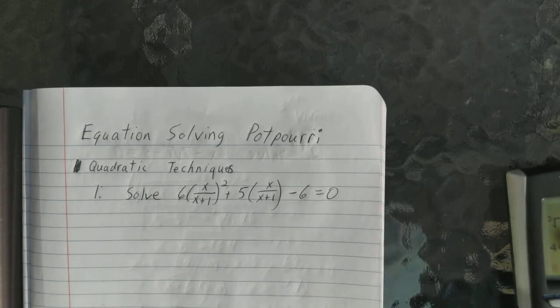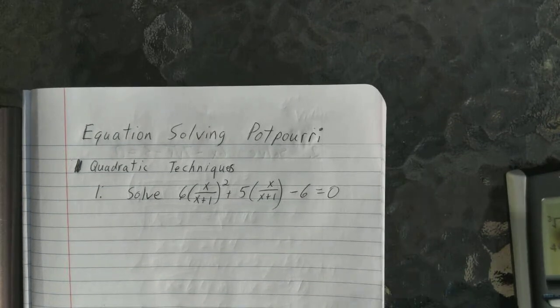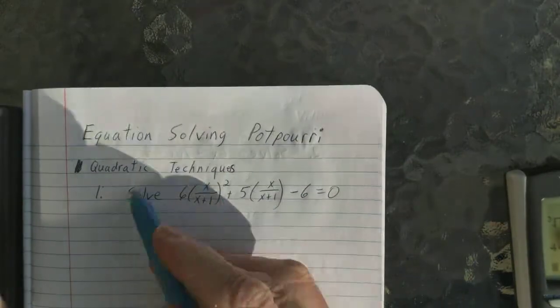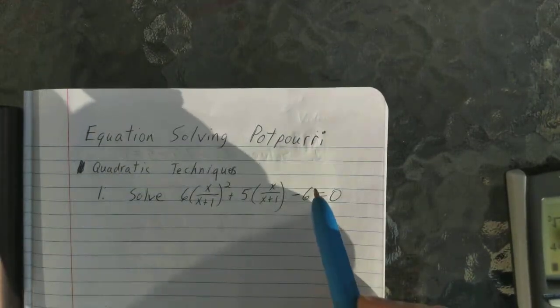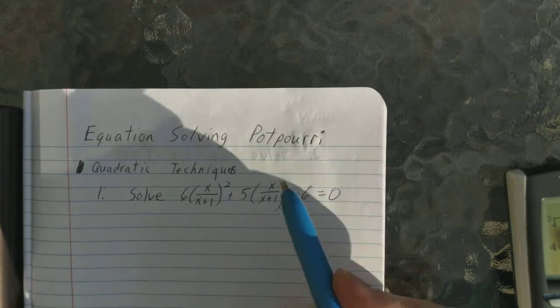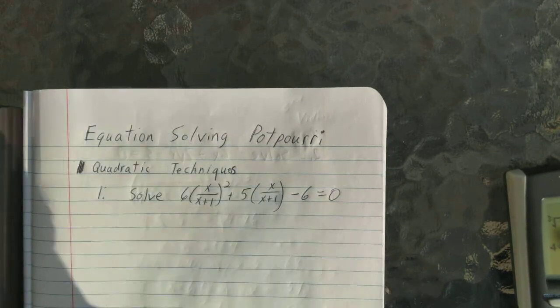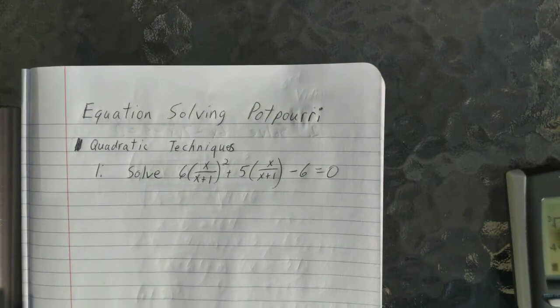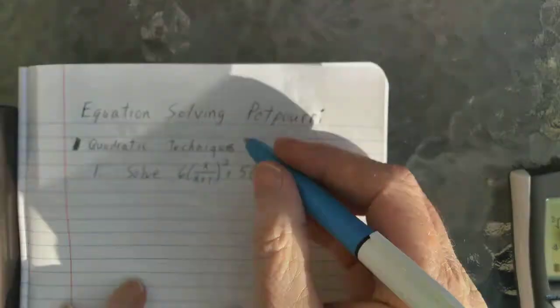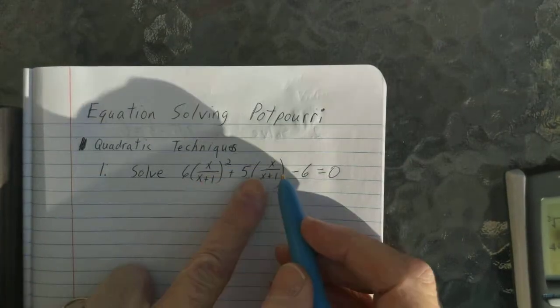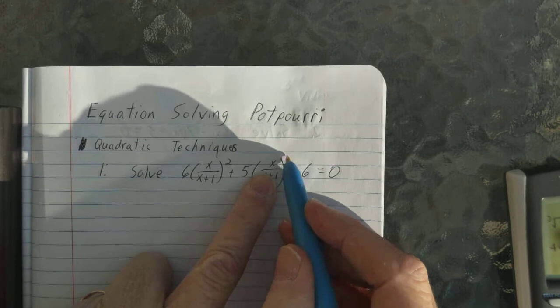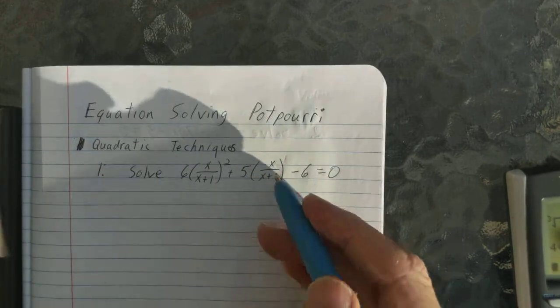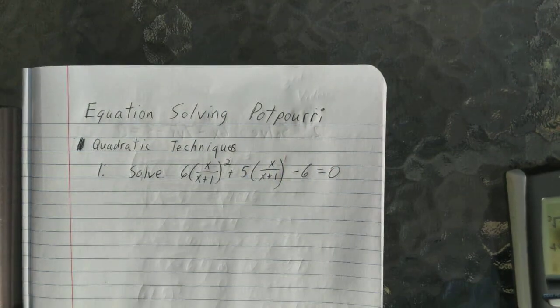Hi everyone. Okay, I have an equation solving potpourri, but I think quadratic techniques, when I looked at the actual examples I used, are what we have. So we're just going to expand. We're going to delve into it a little further. Now, you notice the square and the first power on the parentheses here, and then the constant. That looks like a good topic for quadratic techniques.